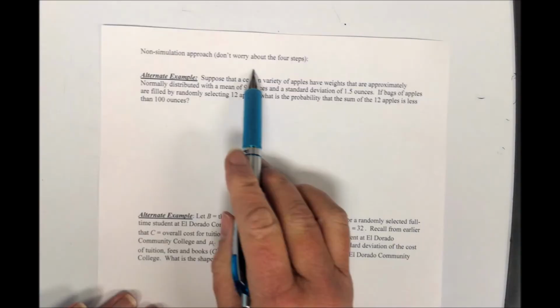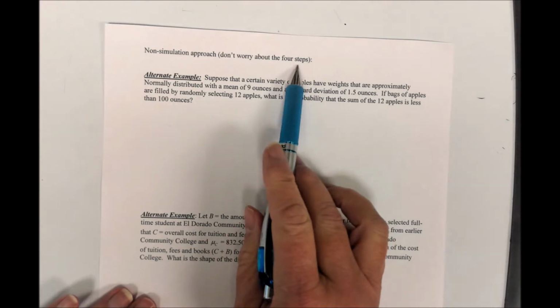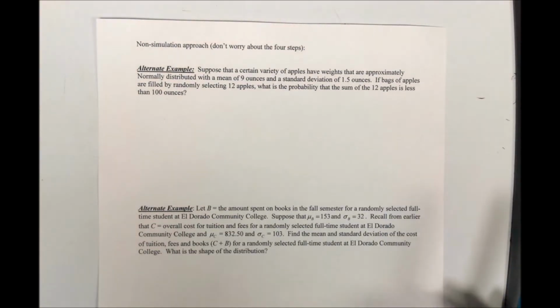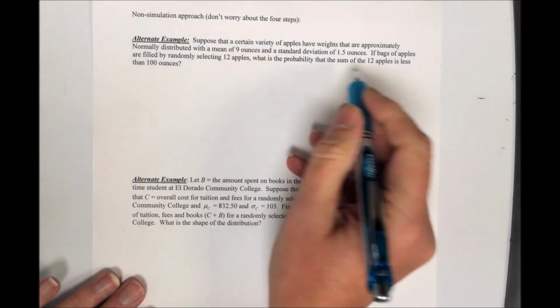Okay, and a last couple of examples. So again, the non-simulation approach, and when I say don't worry about the 4 steps, there's the 4 steps in your textbook that say state, plan, do, conclude. Don't worry about doing it exactly like them. I just want to start off, I kind of skip the state step and go right to the plan.